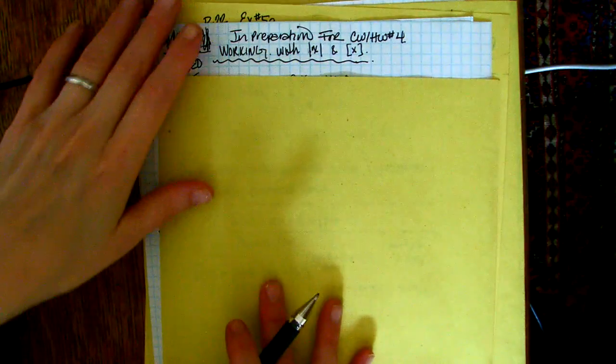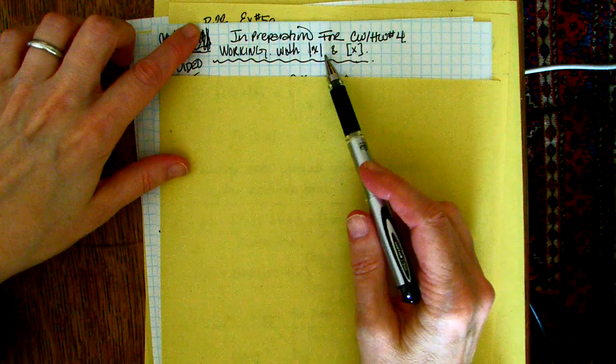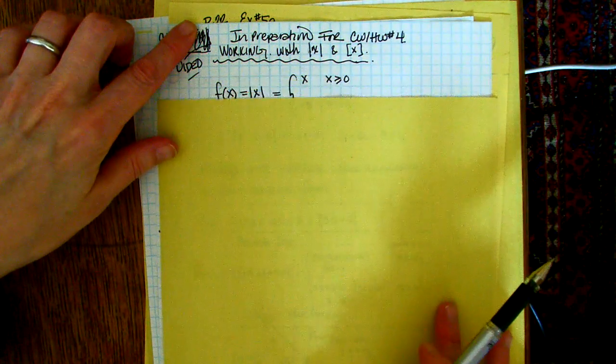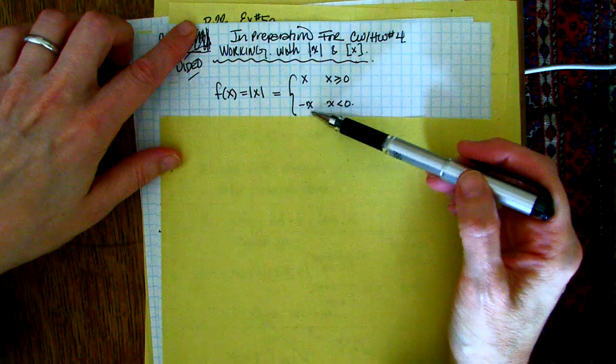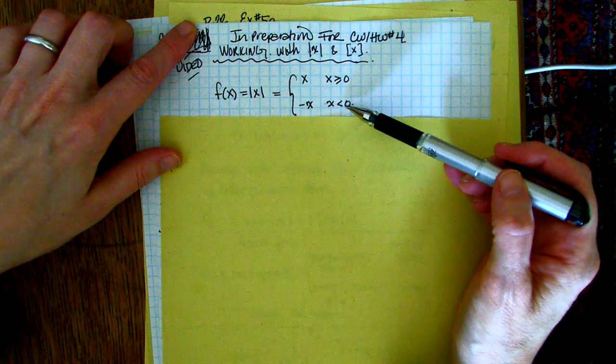This is in preparation for classwork number 4, and talking about working with absolute value and the greatest integer function. So absolute value of x, the algebraic definition is that it's equal to x or the opposite of x, depending on whether x is positive or 0, or whether x is negative and less than 0.